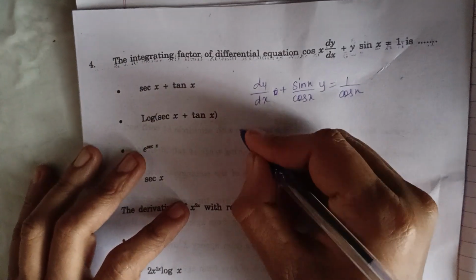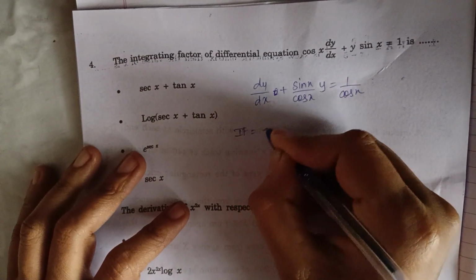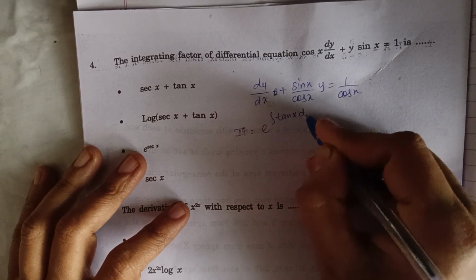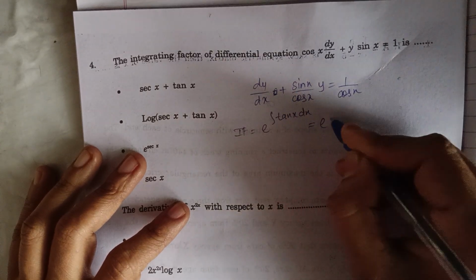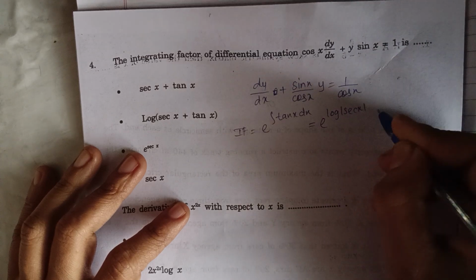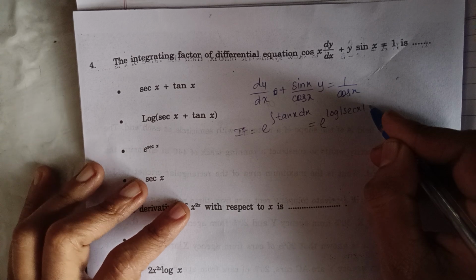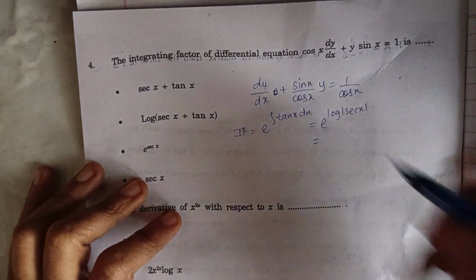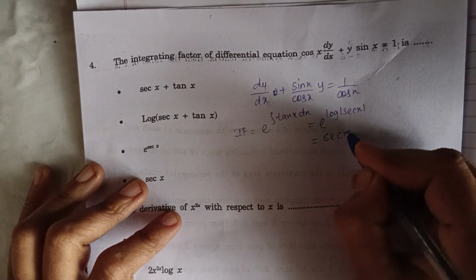So your integrating factor is given by e raised to integral tan x dx. Integral of tan x is log sec x. So this is e raised to log sec x, so the answer is sec x.